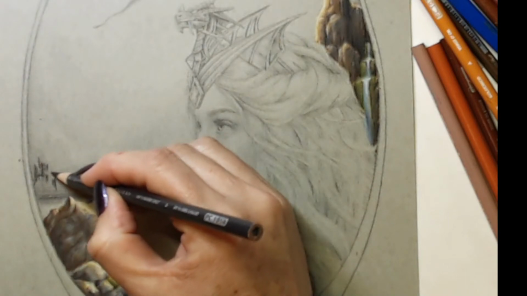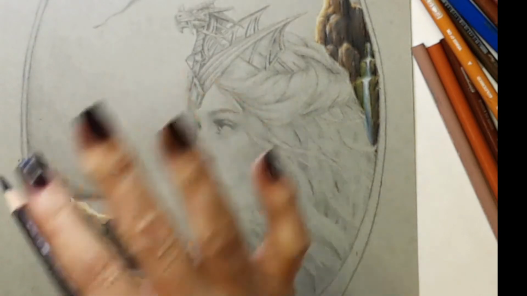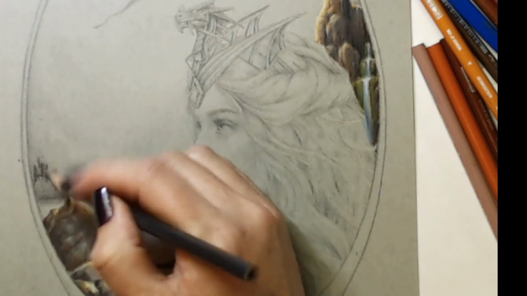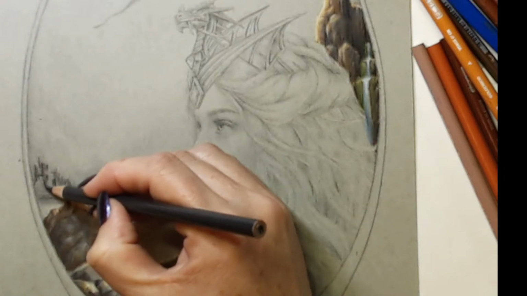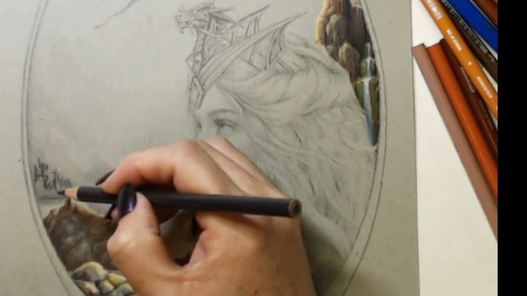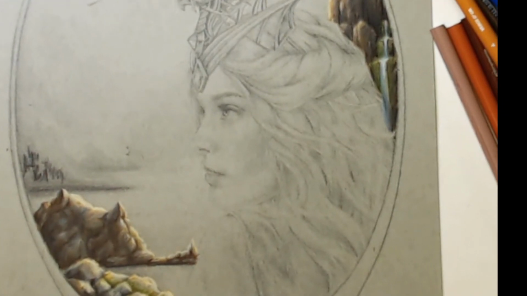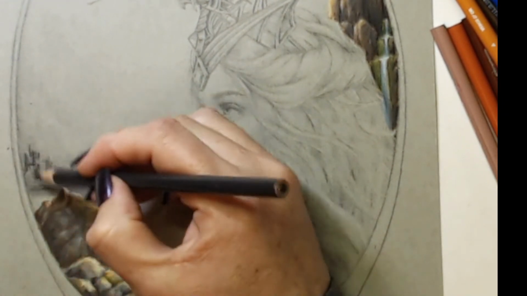You don't have to go in too much detail, just give it a little bit of texture. Coming down. I think we need to zoom in a little bit more. The image is small.